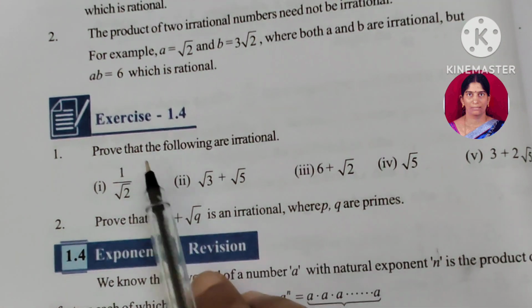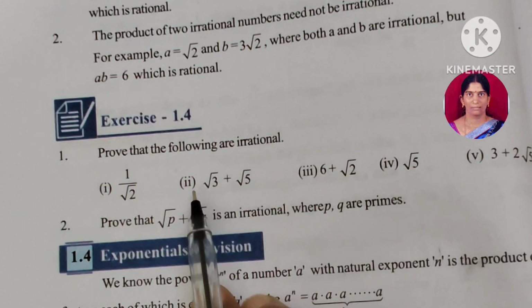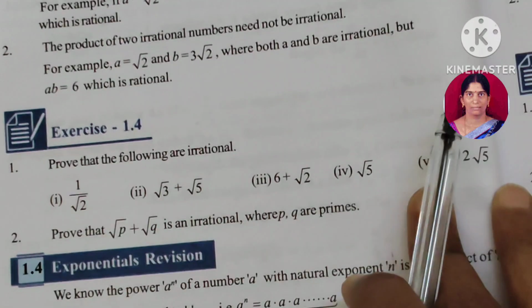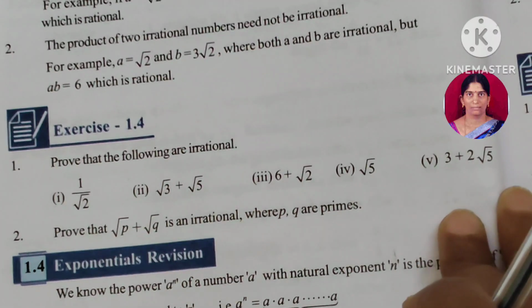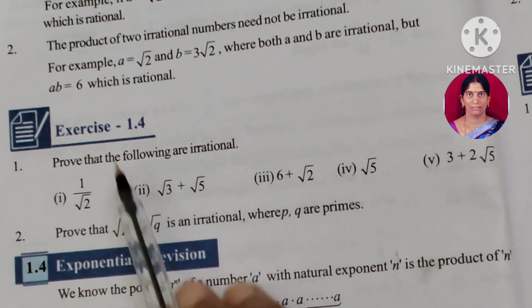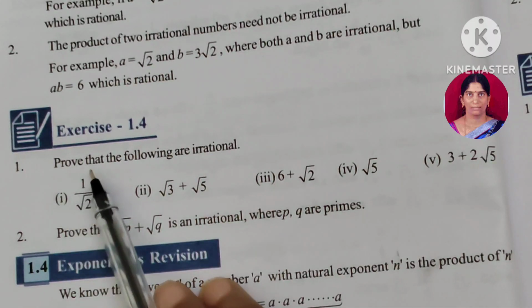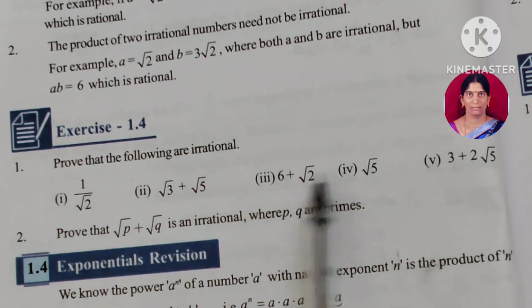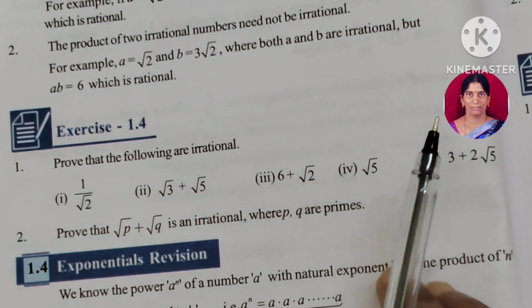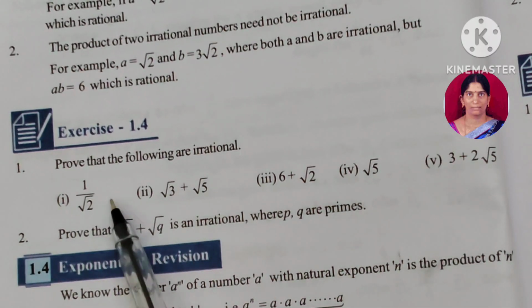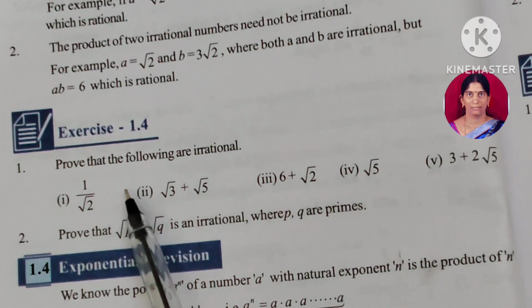So in the previous class we learned the 10th class first chapter, Real Numbers: terminating decimals, non-terminating decimals, recurring numbers. Today's class is 10th class Real Numbers, first chapter, exercise 1.4. First question: prove that the following are irrational. Some numbers are given, and we prove that these numbers are irrational. Here 1 by root 2 is given, and we show that this number is an irrational number.